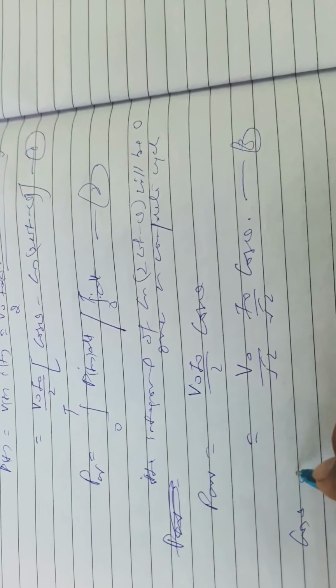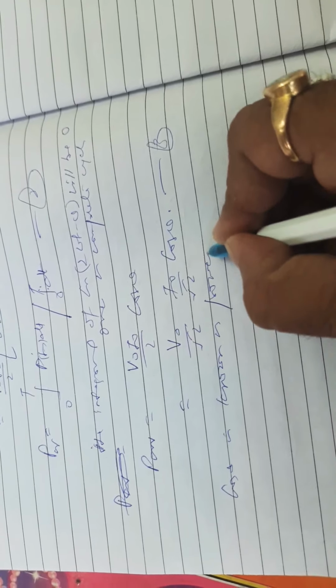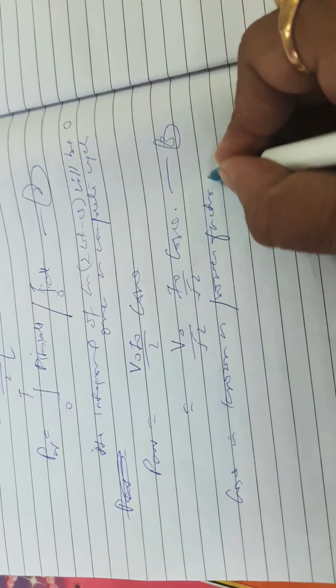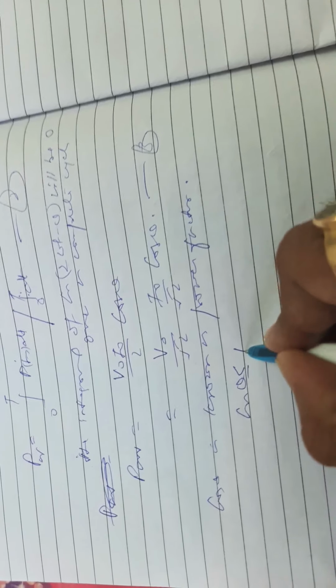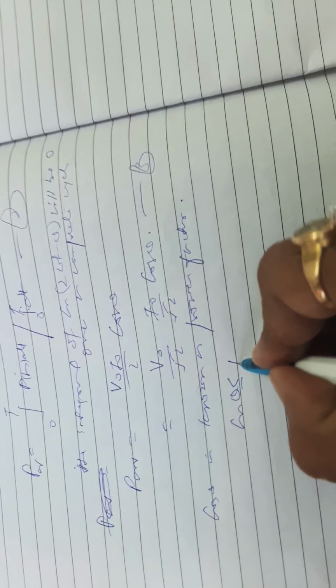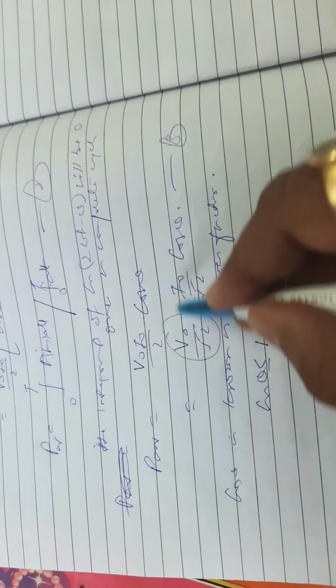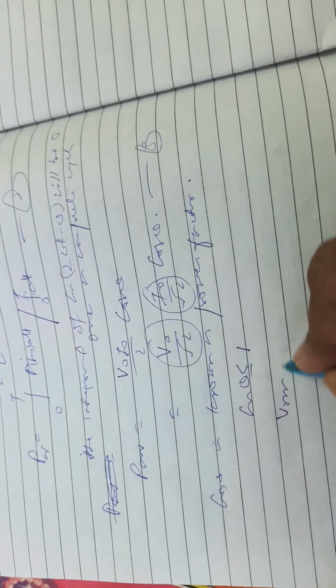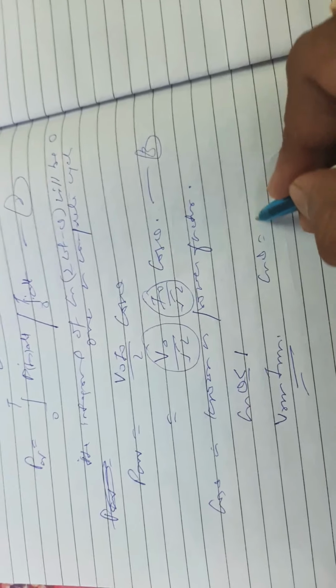Now the term cos theta is known as the power factor. For cos theta, we know that cos theta is less than or equal to 1. So the power dissipation in an AC circuit is less than the product of Vrms and Irms, except when cos theta equals 1.